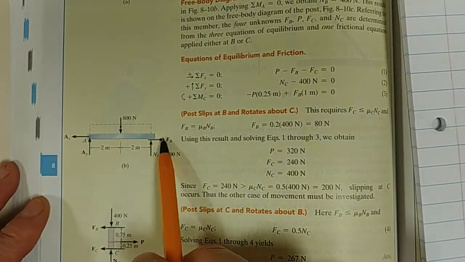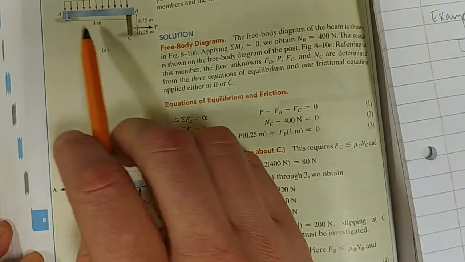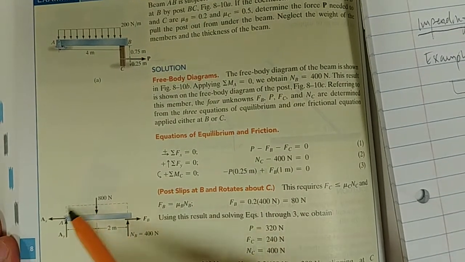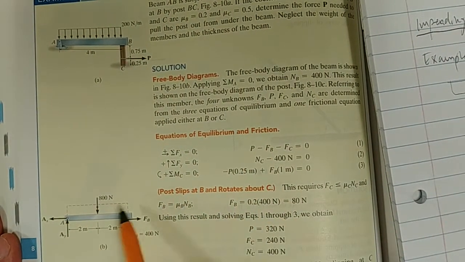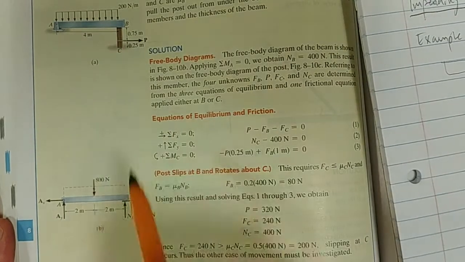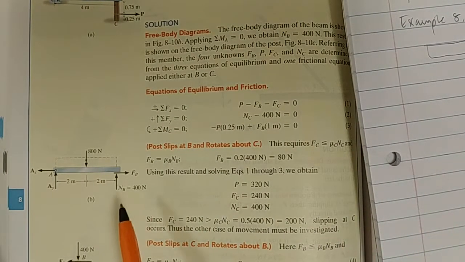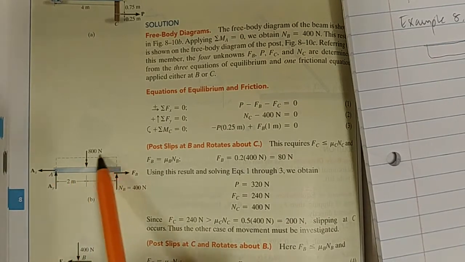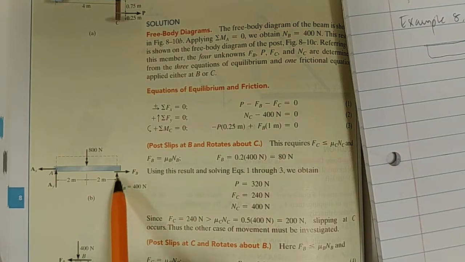So what do they do first? Well, they just do standard chapter 5 stuff where you reduce that to a single force of 800 Newton and you do your standard chapter 5 equilibrium equations and you solve for this normal force, okay? So the whole idea of this free body diagram and the equations of equilibrium of this section are simply to find that normal force.